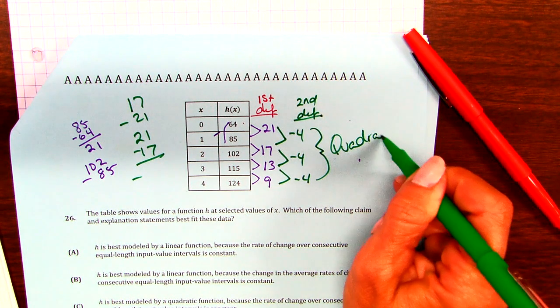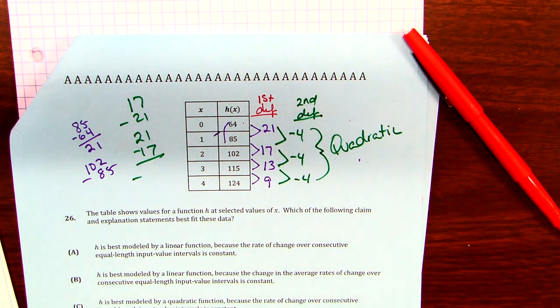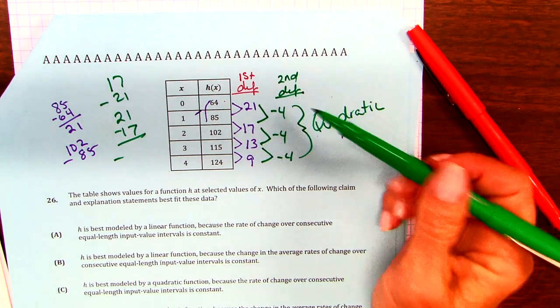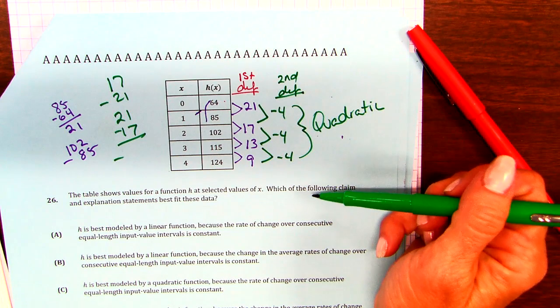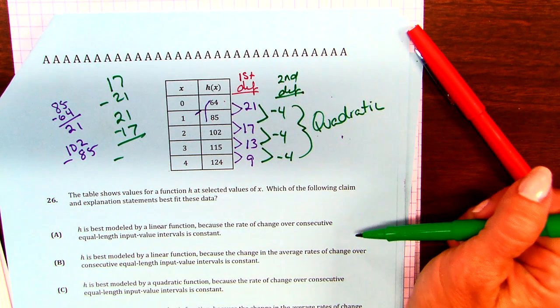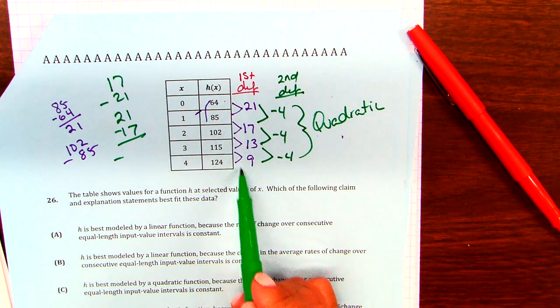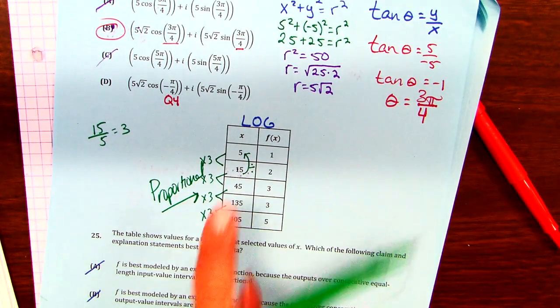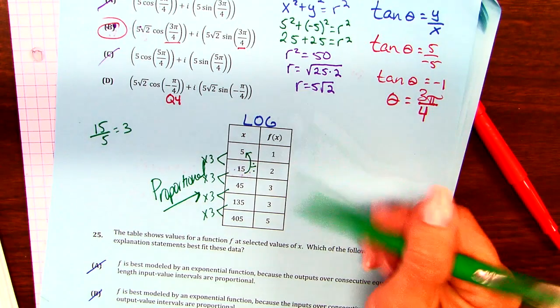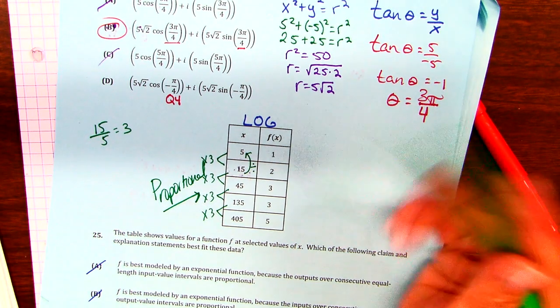And we did go further than this back in Unit 1. We found third differences. That would have been a cubic. Fourth differences are the same. That would be a quartic, and then a quintic, and so on. But we're not going to go any further than that. So you want to know linear, quadratic, log, and then if that same thing was happening over here, it'd be exponential.